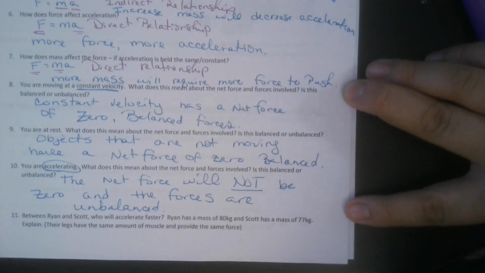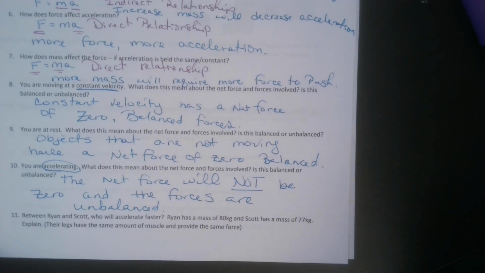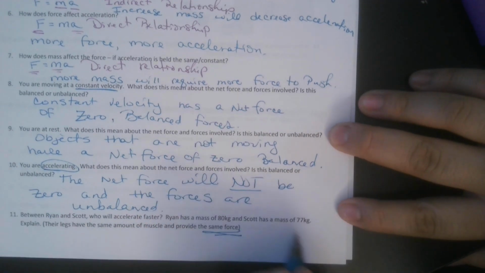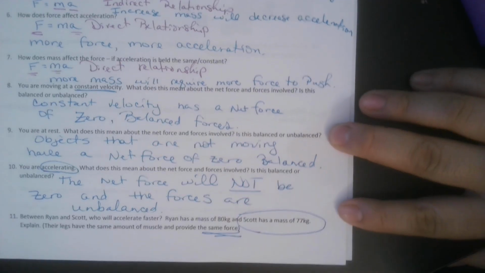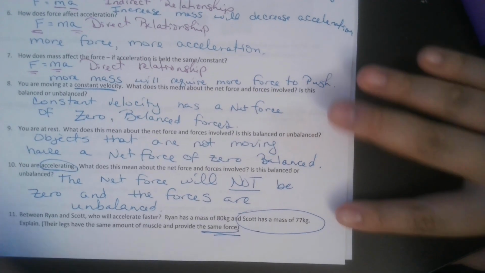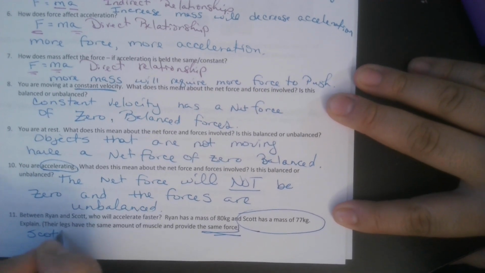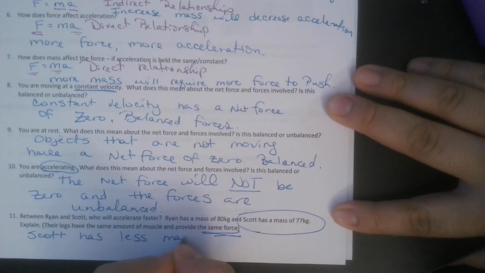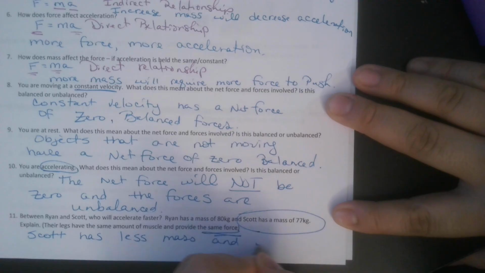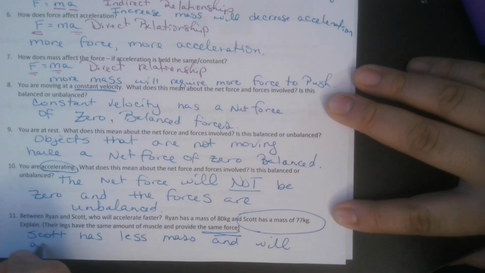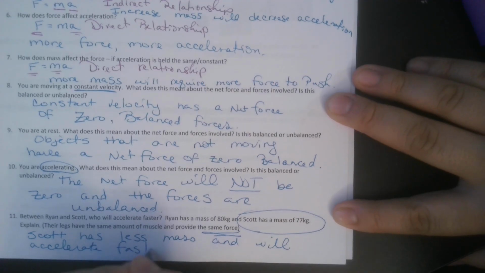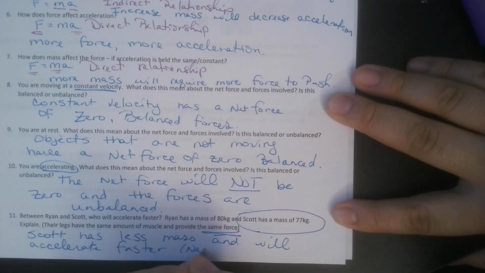And then our last one, between Ryan and Scott, who will accelerate faster, assuming they provide the same force when they run? Okay, so if that's the case, then Scott is going to accelerate faster because he has less mass. So Scott has less mass and will accelerate faster. And this is all about Newton's second law.